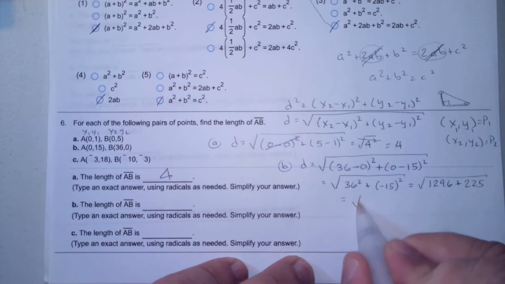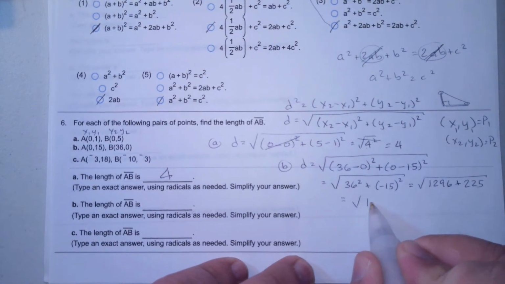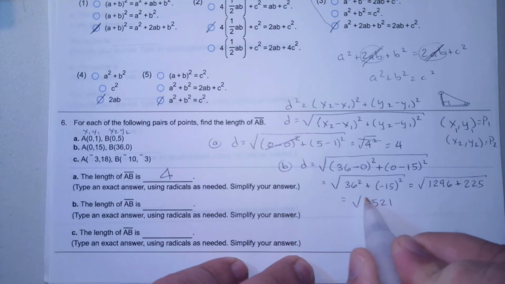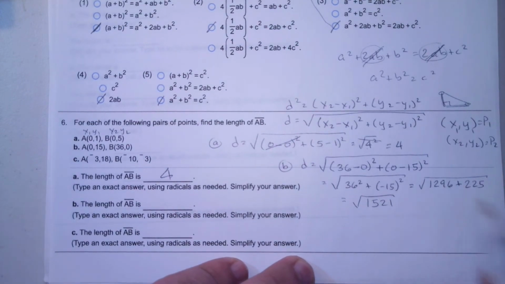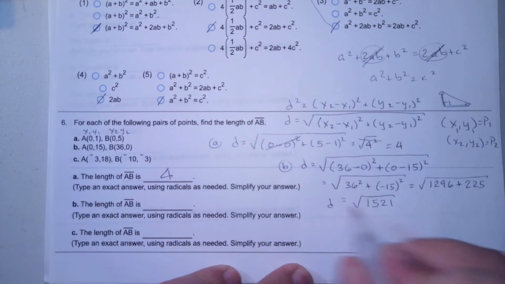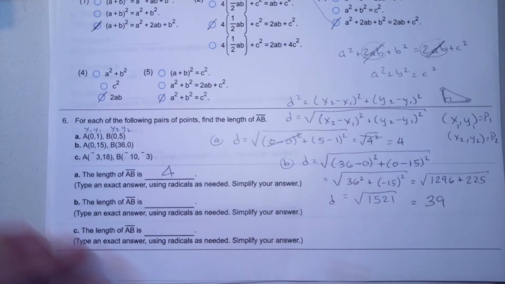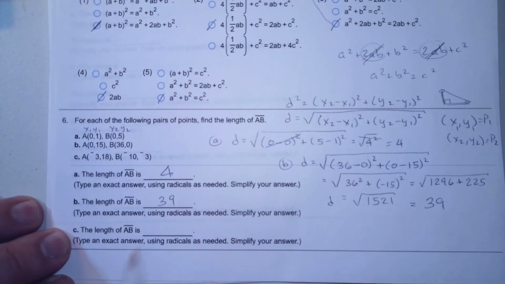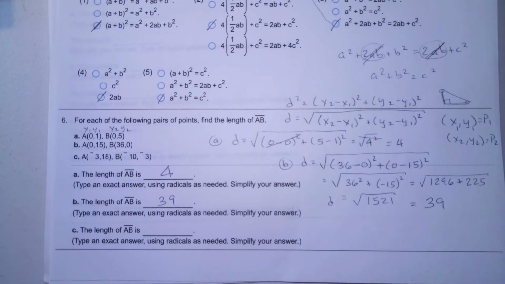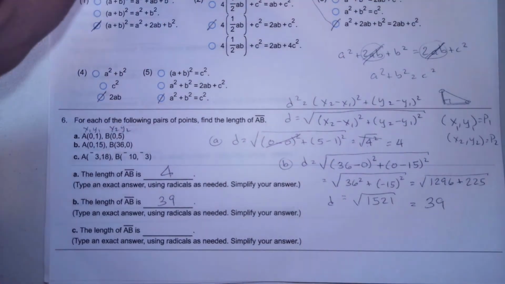Add those together, we get 1521. And put that in the calculator, we get 39. Yep, so if you put it in the calculator and it gives you a solid number, that's it. It's only when it gives you a decimal that you have to do it like the next one.